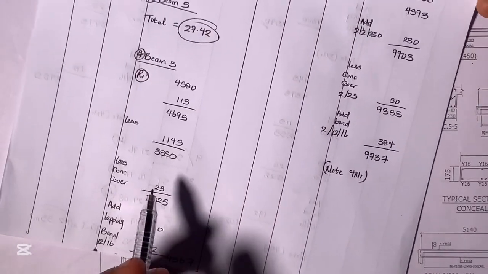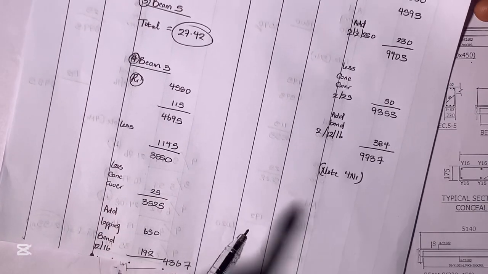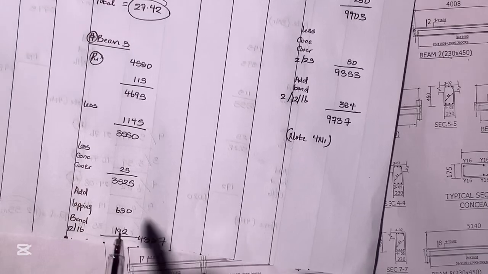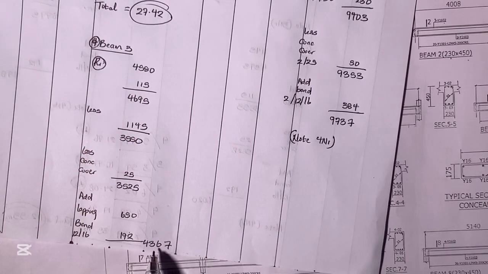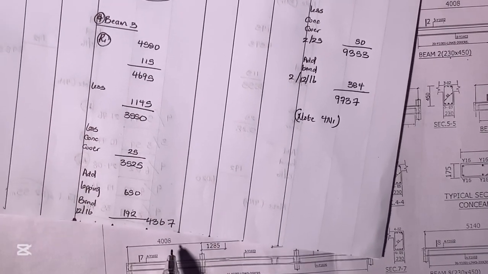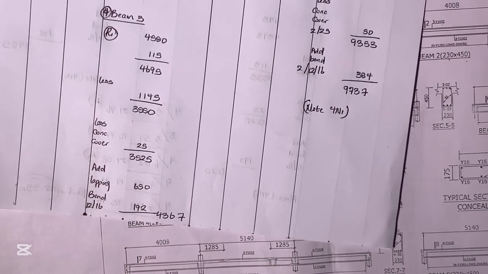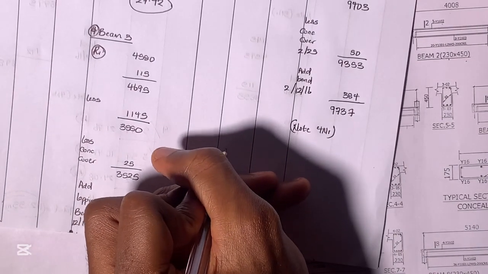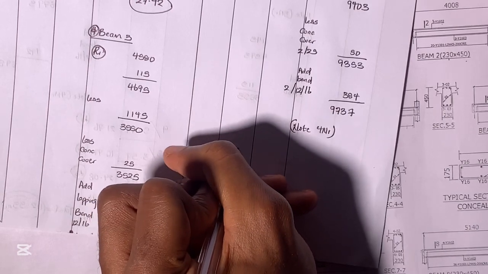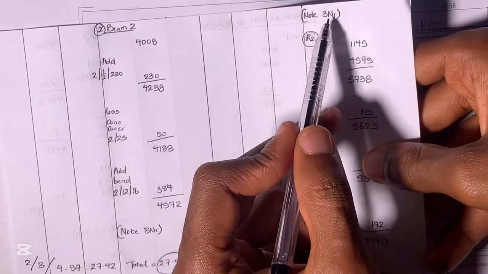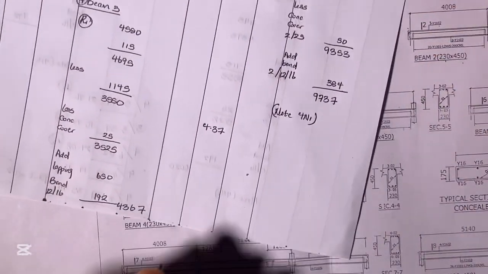Doing this now, we'll record all the reinforcements to get the total length in meters for the reinforcement in beam 3. For reinforcement 1, they said you have 4,367. So you convert it to meters, which is 4.37. And they are how many in number? There were 3 in number. So you multiply it by 3.